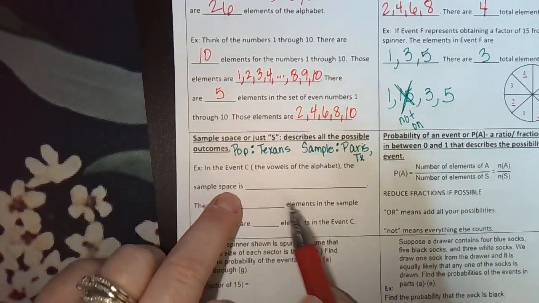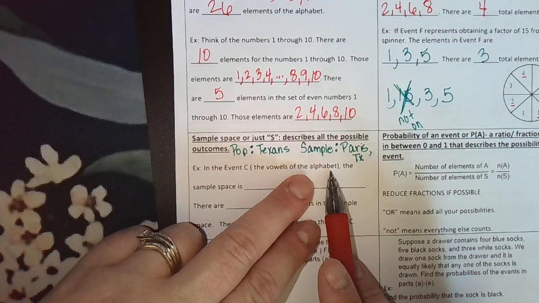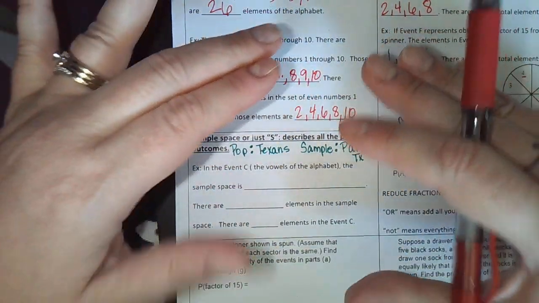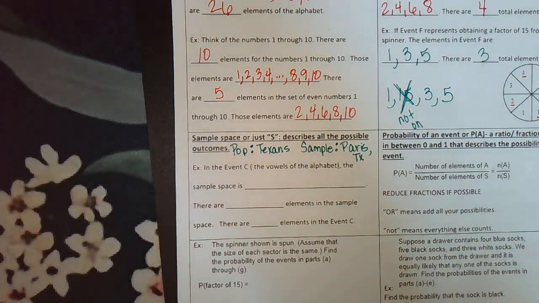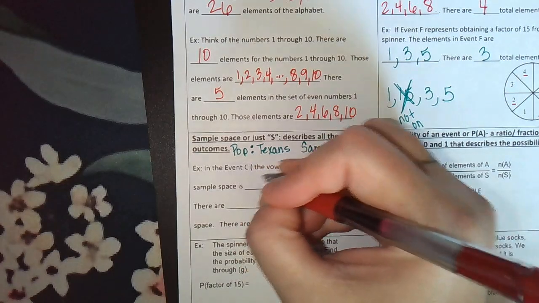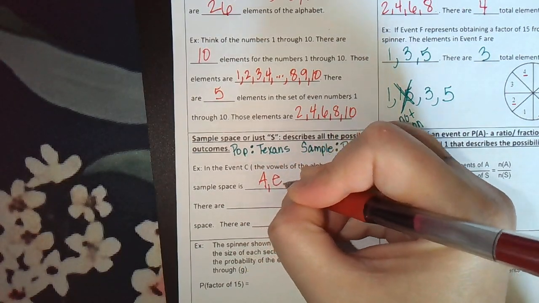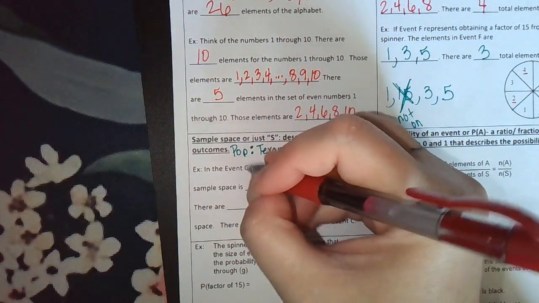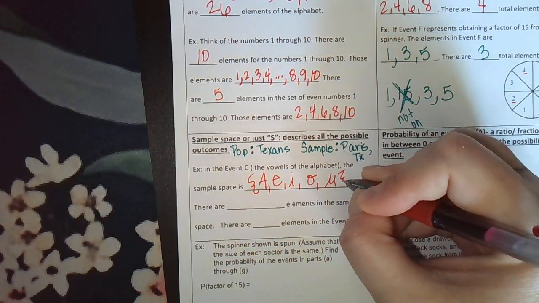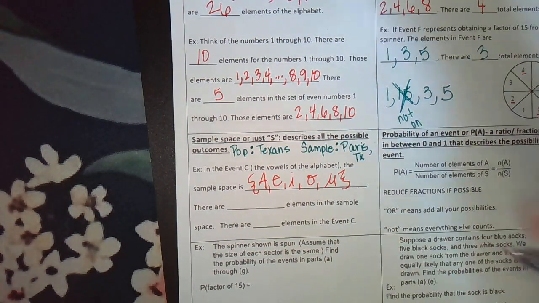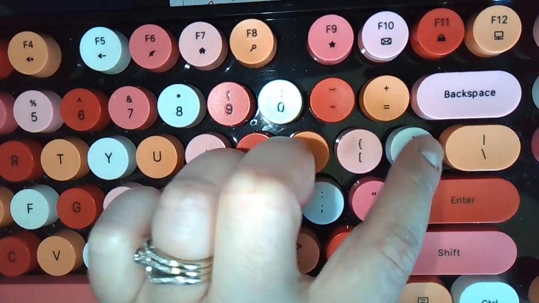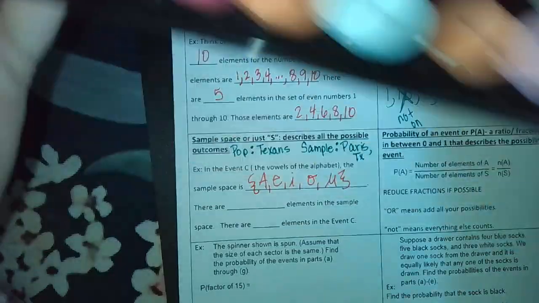Okay, let's look. It says, in event C, the vowels of the alphabet. The sample space is, well, see, the alphabet is the population. It's the big amount of information. But we want the vowels, the small amount of the alphabet. So let's see, the vowels are A, E, I, O, U. And the homework might make you put these little squiggles in. They come from right here. These are the squiggles. I'm not sure if you need that though.